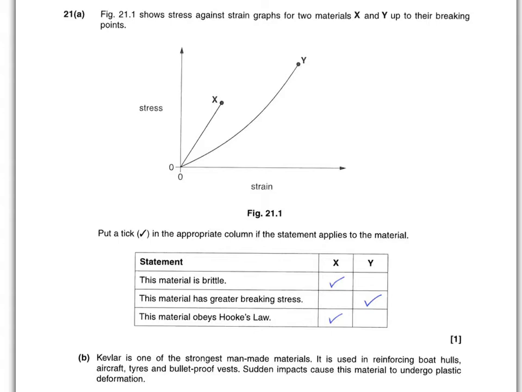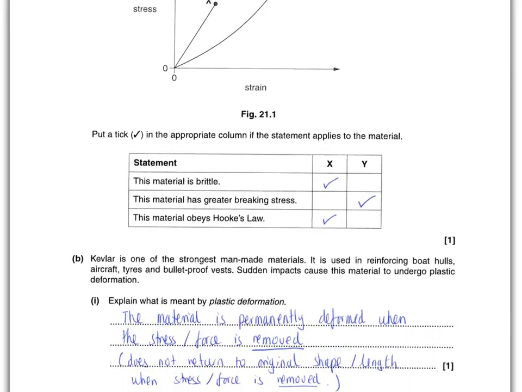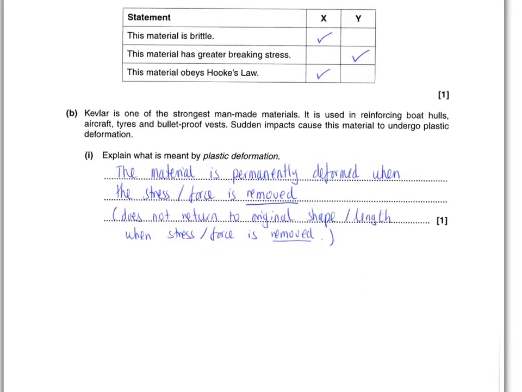The material with the greater breaking stress simply is the one that goes up to a bigger stress. So that's very straightforwardly Y. The one that obeys Hooke's law, well, Hooke's law says that stress is proportional to strain, or force is proportional to extension. So that again has to be X. Incidentally, if I was asked to characterise the two graphs, X is, I hope, clearly a brittle material. Y is not showing typical ductile material behaviour, nor brittle material, so we'd have to make the guess that it's a polymeric material.